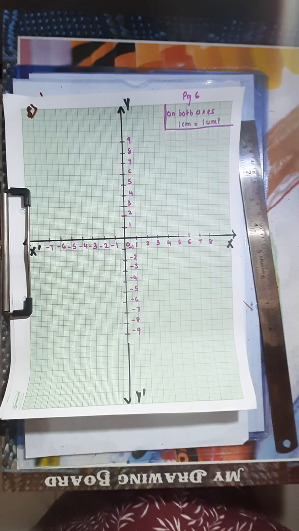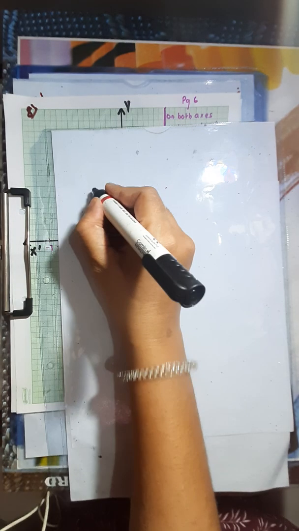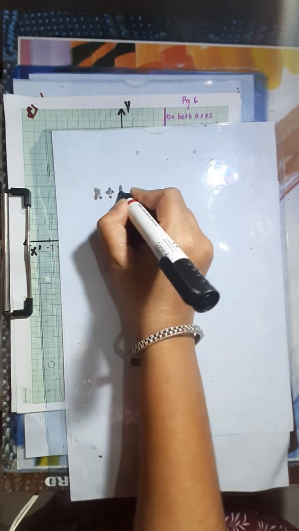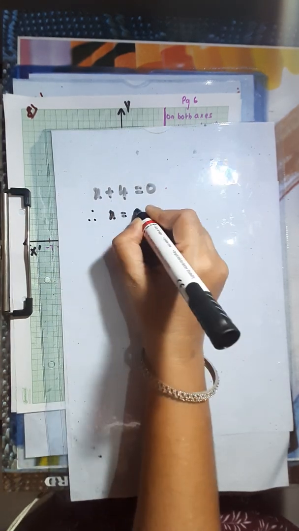x plus 4 equal to 0. So, see my first pair. x plus 4 equal to 0, therefore x is equal to minus 4.